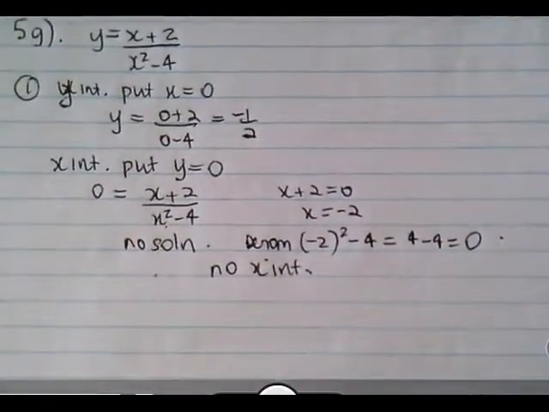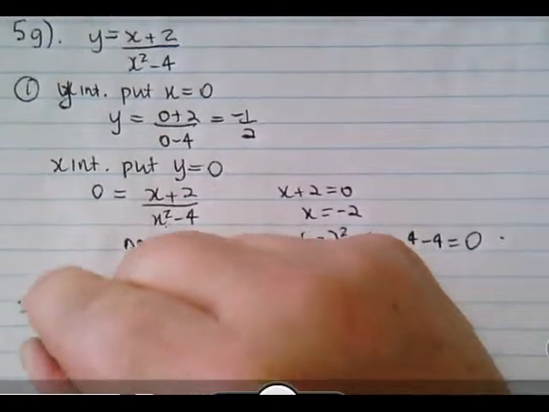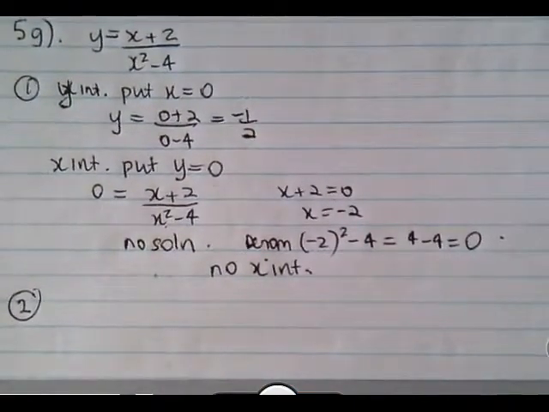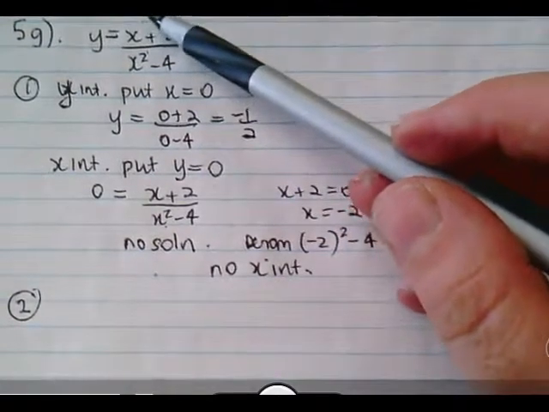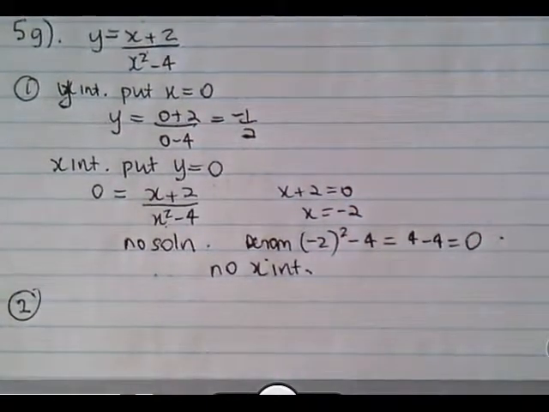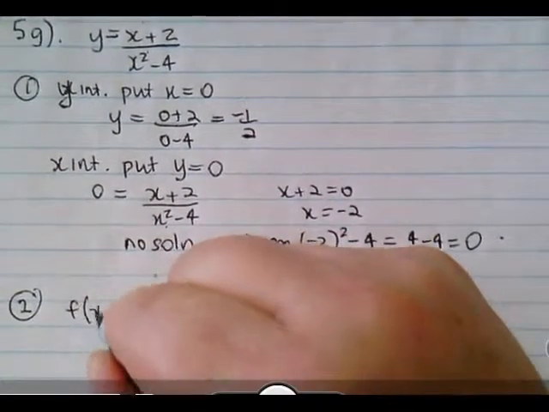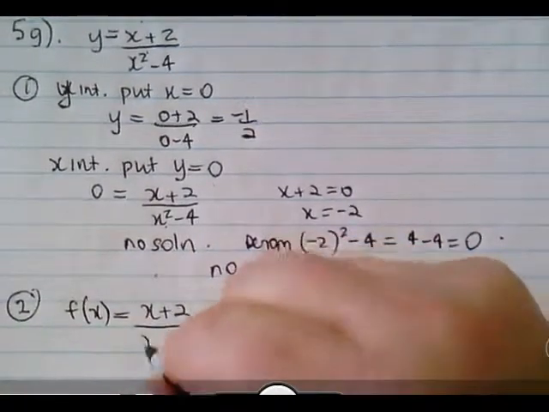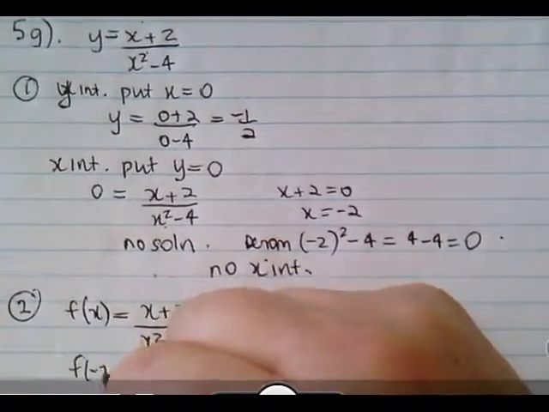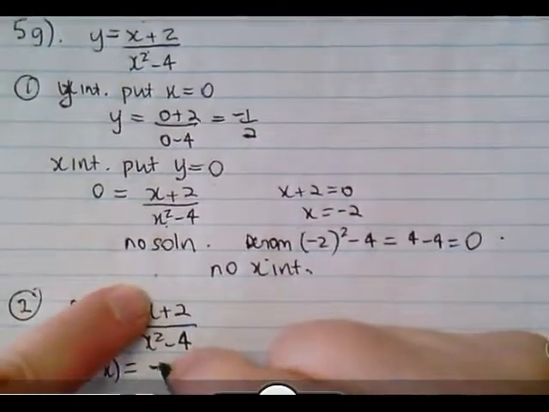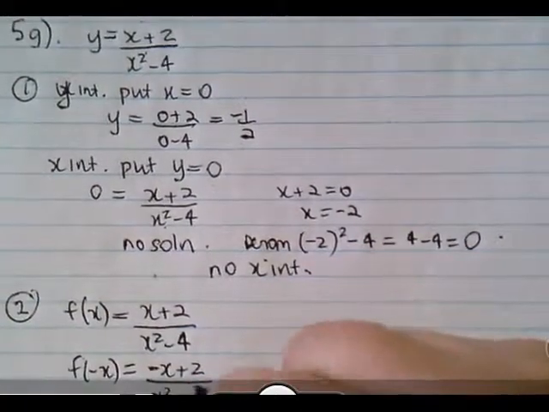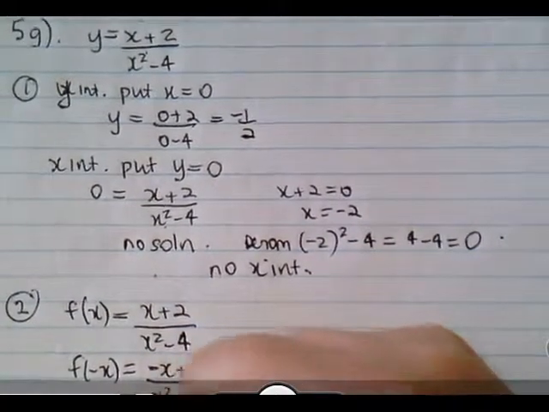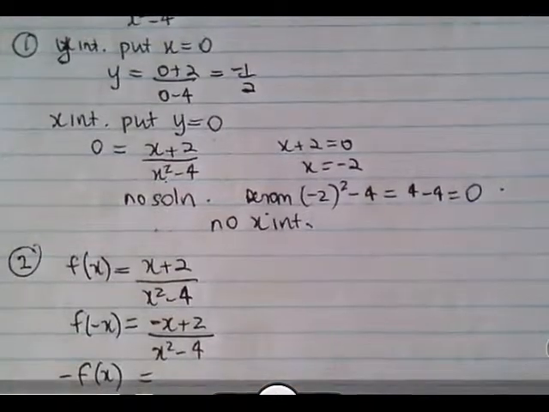Okay, next thing: just by looking at it, do you think it's going to be even or odd? The x squared makes me think even, but the x makes me think not. With a combination of x squareds and x's, it shouldn't be even or odd. Let's just check. Function of x is x plus 2 over x squared minus 4. Function of negative x would be negative x plus 2 over negative x squared minus 4, which is just x squared minus 4.